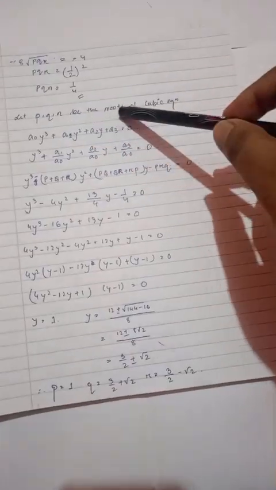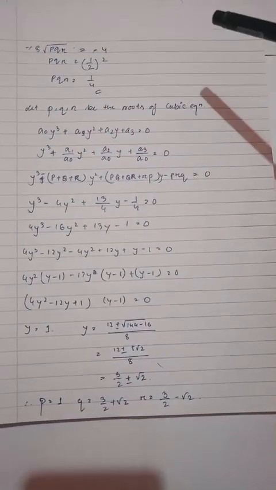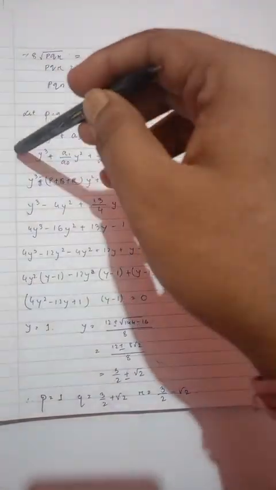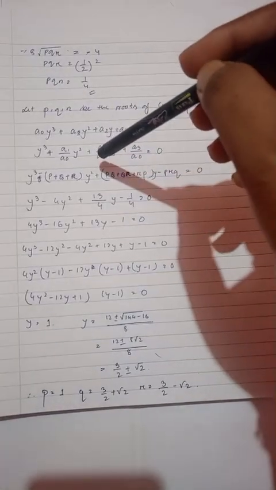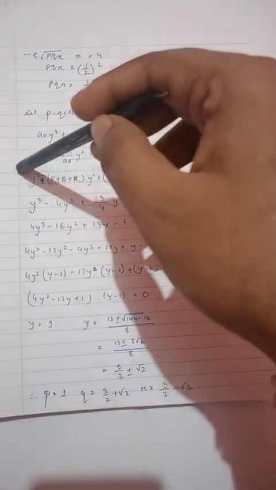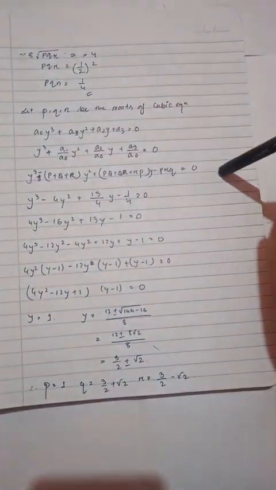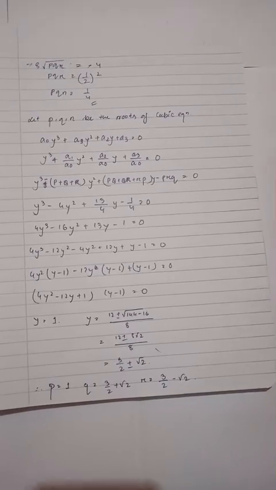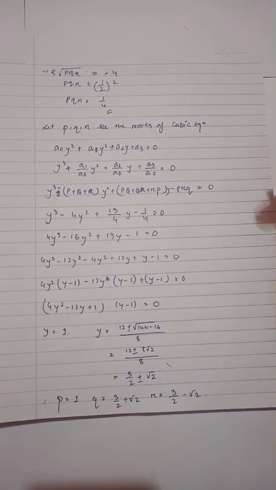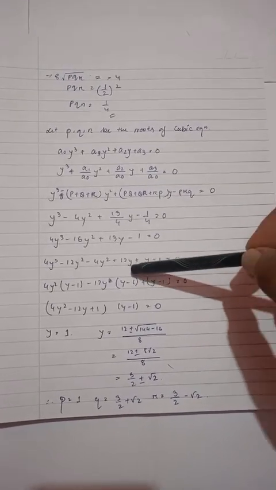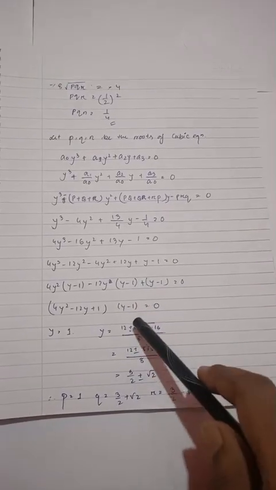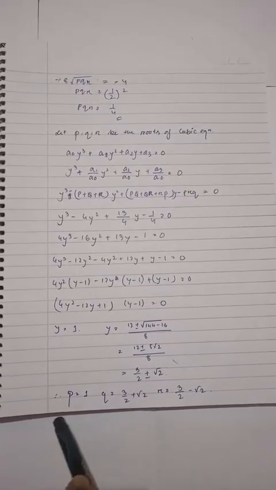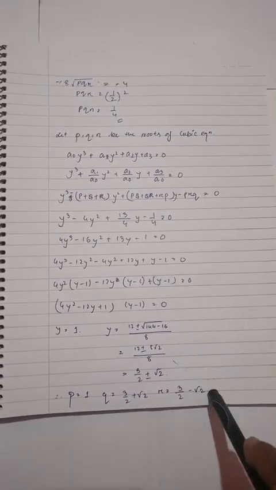So let p, q, r be the roots of the cubic equation. Then we'll assume an equation where we'll put the values by using the coefficient and roots relationship. Then we'll solve the equation. Then we'll get the value of y, which is ultimately p, q and r.